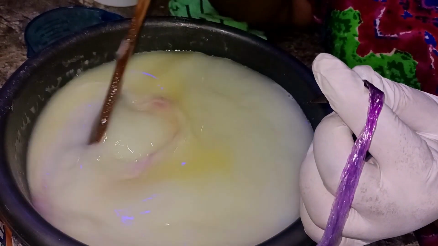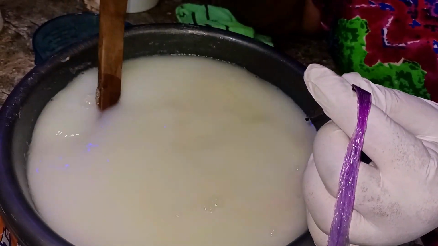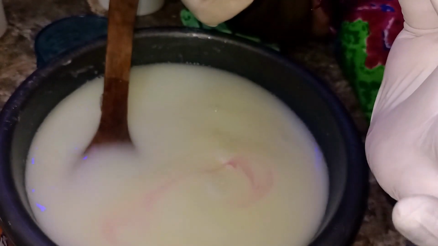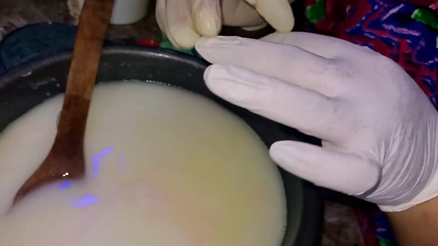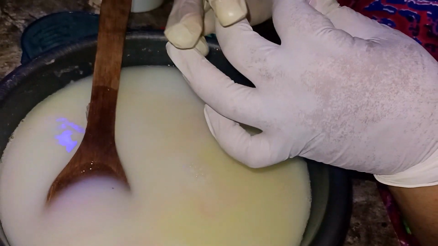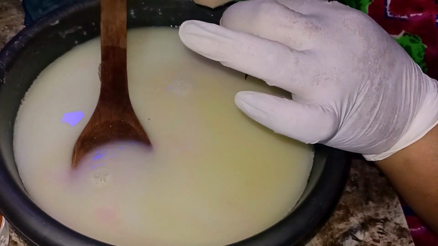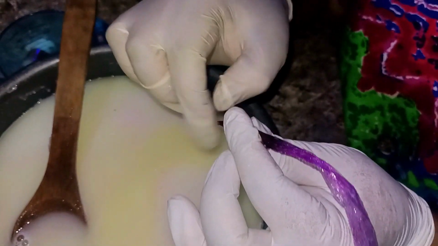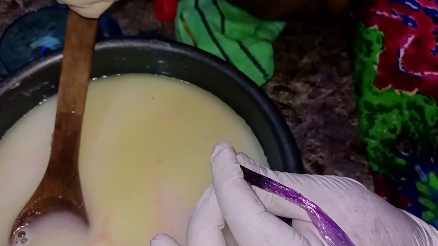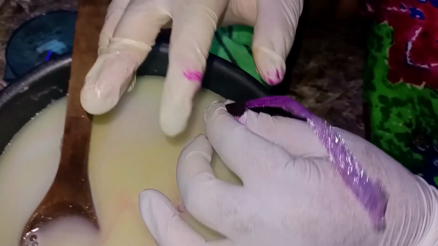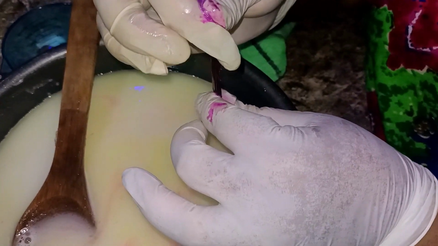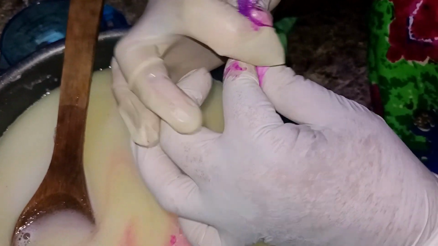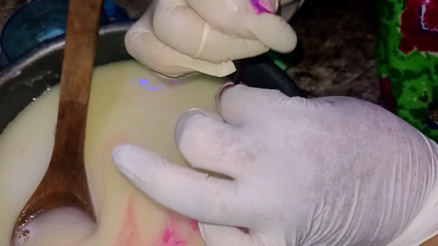I wore my glove so that I'll be able to add the color. You can see me adding the color pink into it.